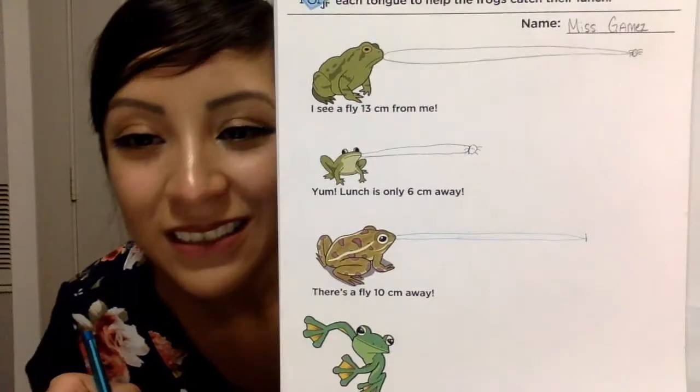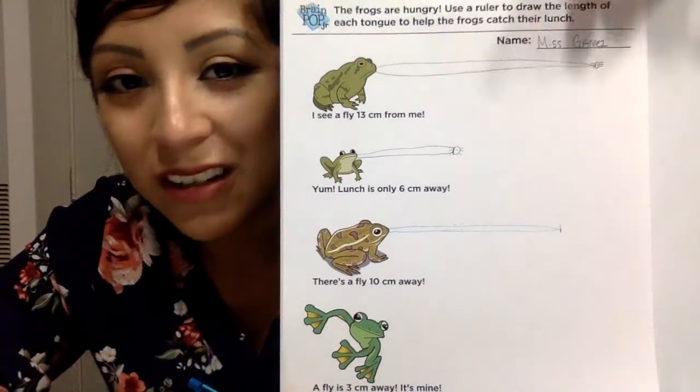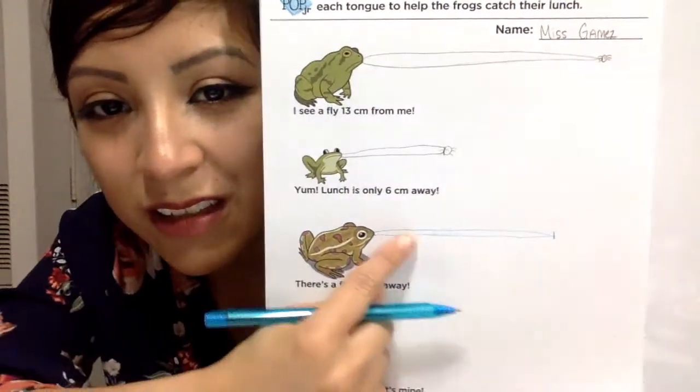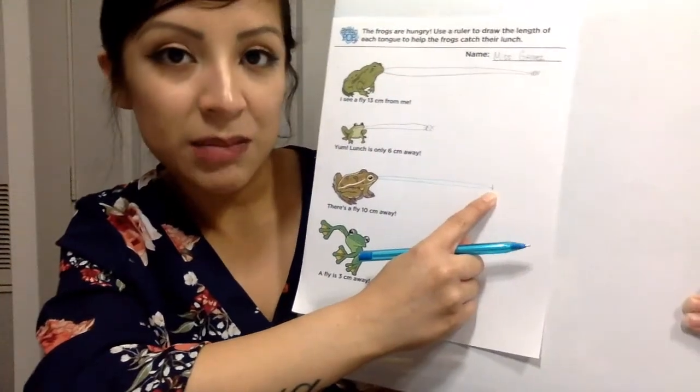And again, remember guys, I'm not an artist. I'm trying my best for you. So here is my frog's 10 centimeter long tongue. Geez, that's a long tongue. But it's still not as long as our first frog's tongue. But it is longer than the second frog's tongue. So now that we drew his 10 centimeter tongue, I'll add a bug. So I will just add a cute little bug.